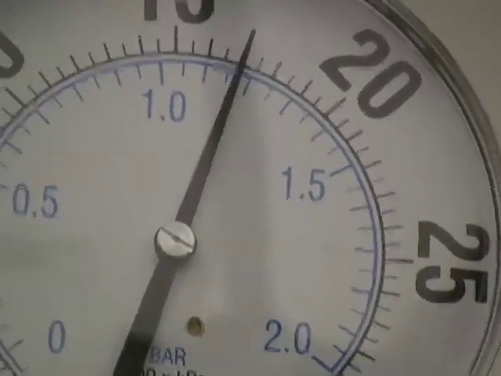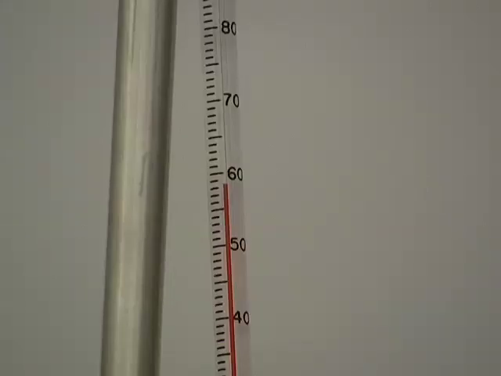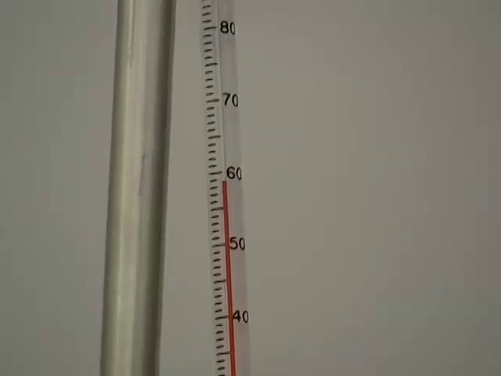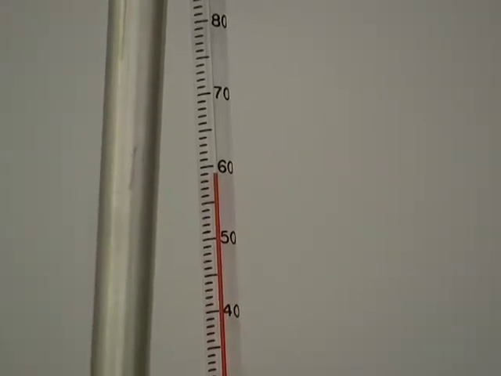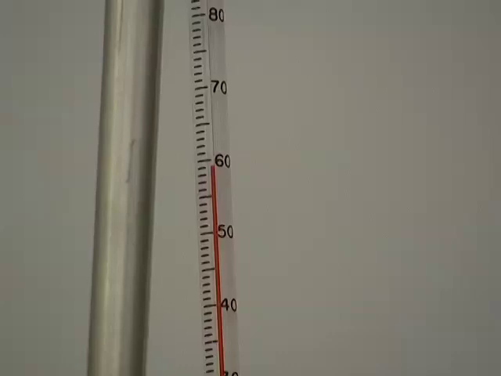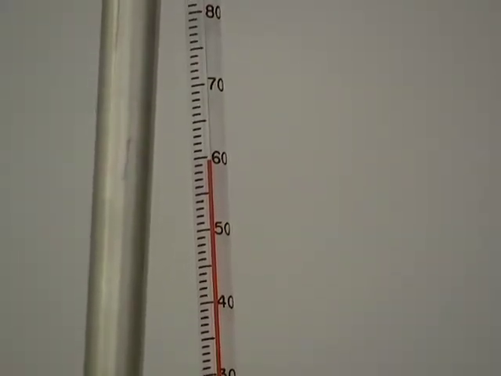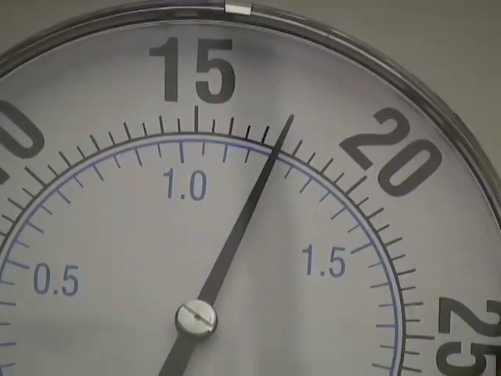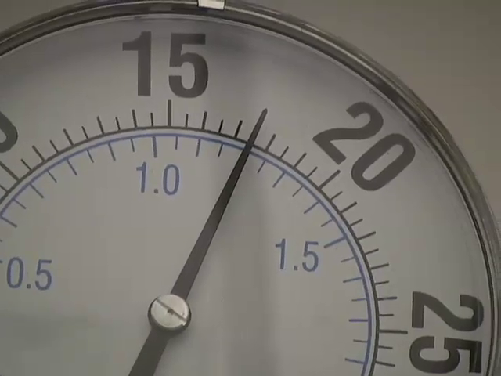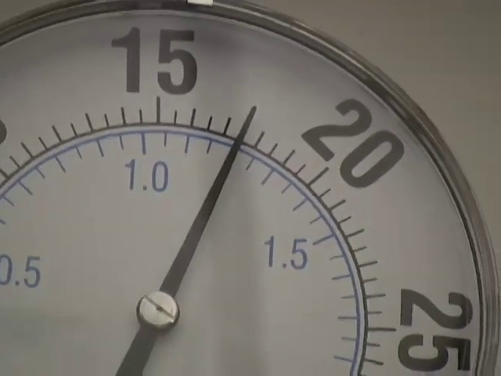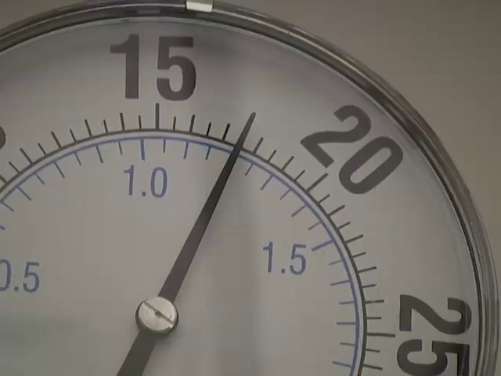Okay. Getting ready for the next temperature reading. Alright, read the corresponding pressure. There we are. Okay, get ready for the next temperature reading.